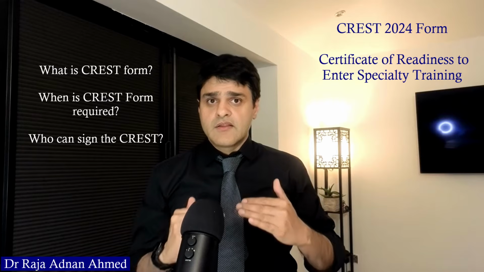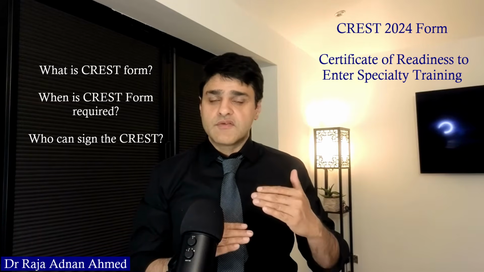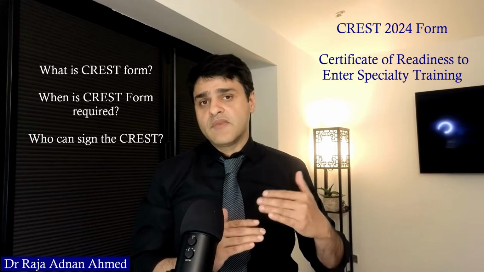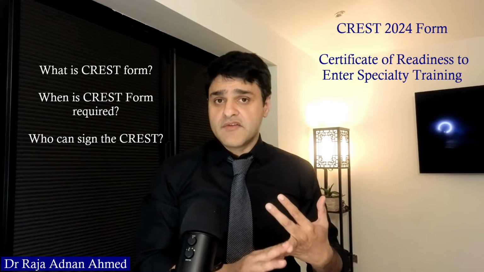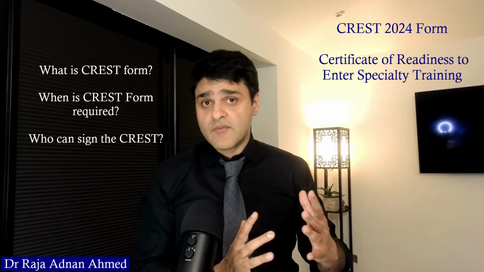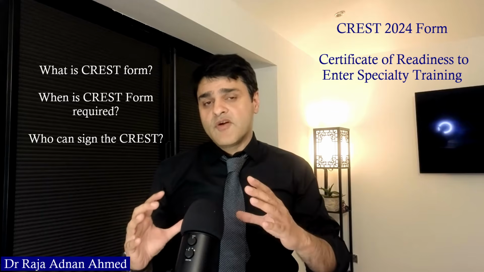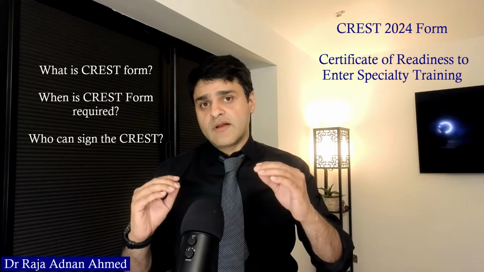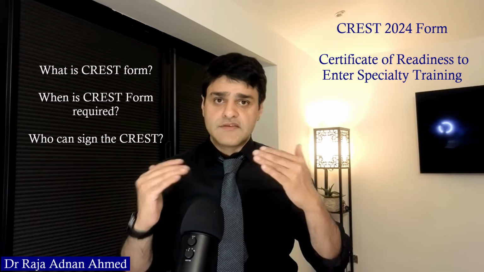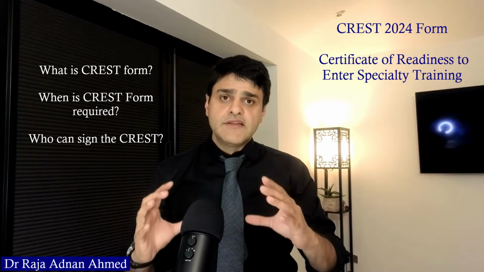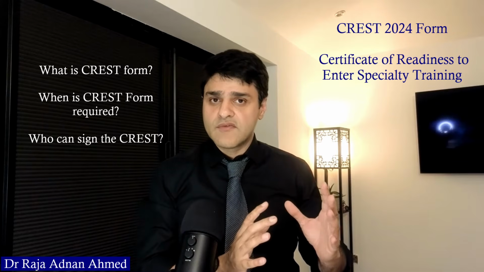Now, some trainees will actually not apply for CT1 or ST1 level because they are higher trainees. They would have completed, for example, MRCP from back home. If they are a psychiatry trainee, they may have completed MRCPsych from back home. For them, this CREST form is not relevant, because if they're applying for ST3 or ST4 level training, then they actually don't need the CREST form. They will need some other form, which is called the equivalence of that core training.